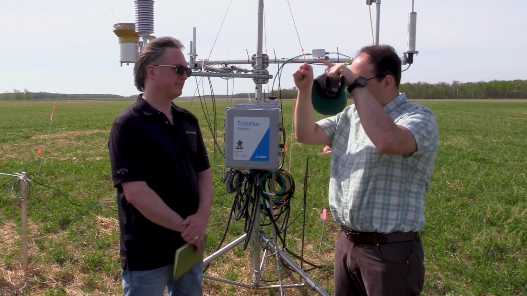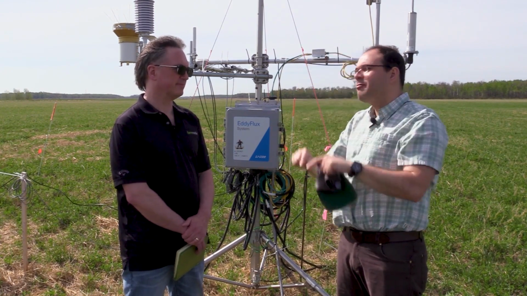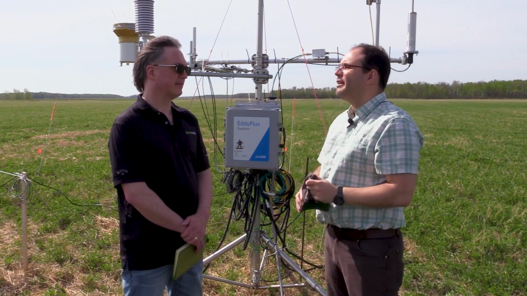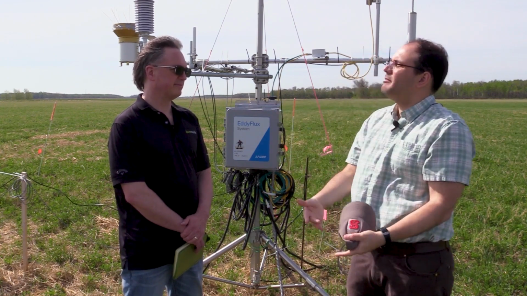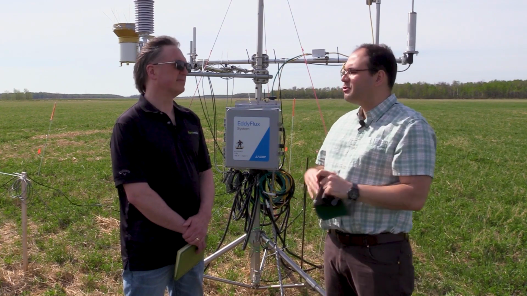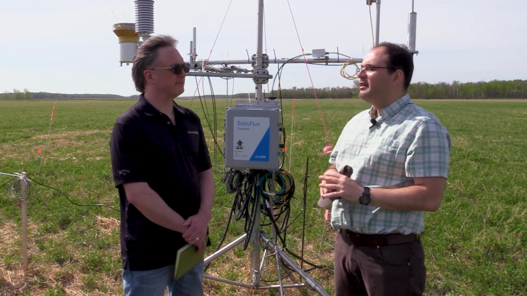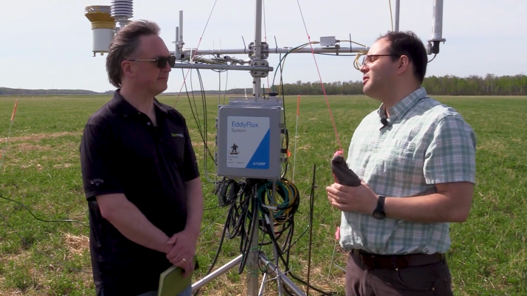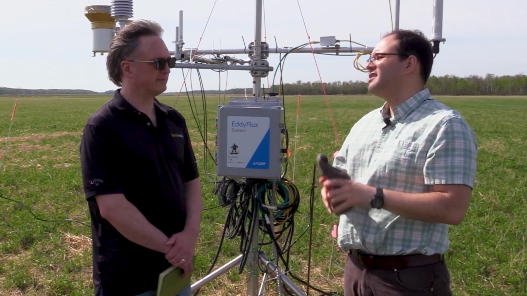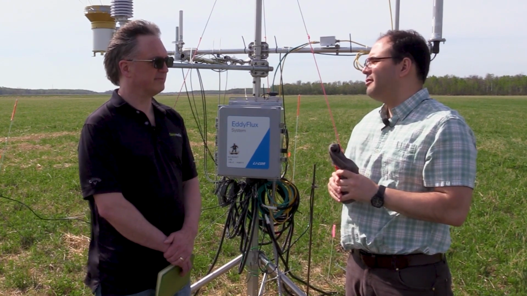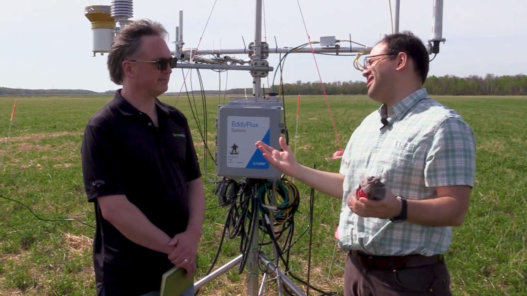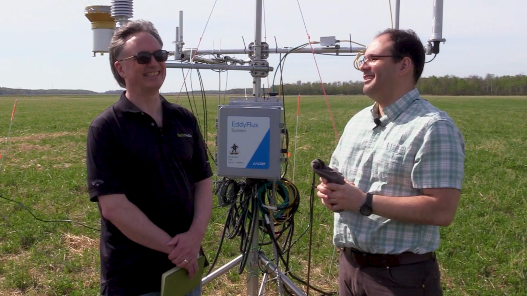By tracking how much is going up versus how much is going down, we can calculate how much photosynthesis the plants are doing, how much carbon they are storing for growth and development, and how much water is being used in doing so. That's the core instrumentation for this method. You can think of it as a weather station on steroids.